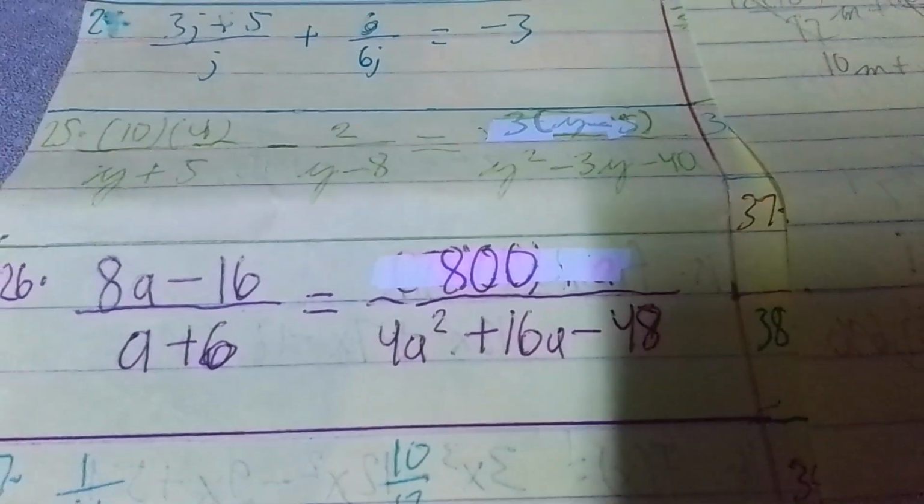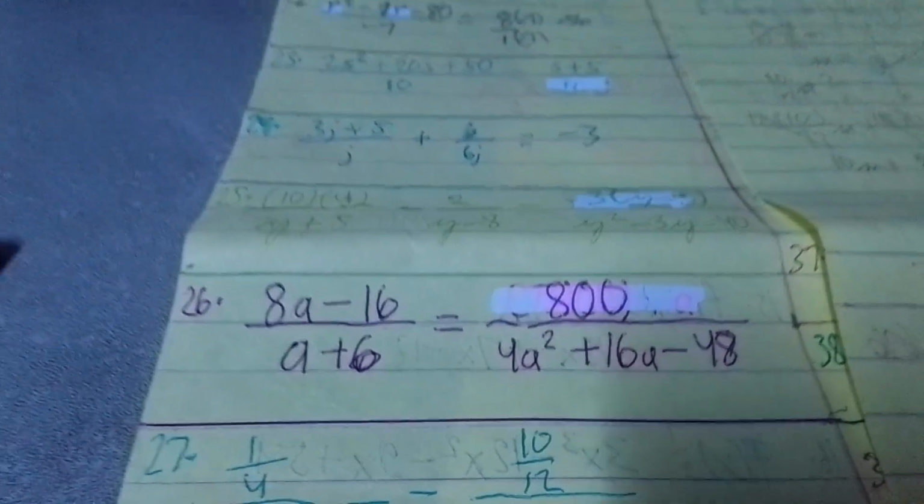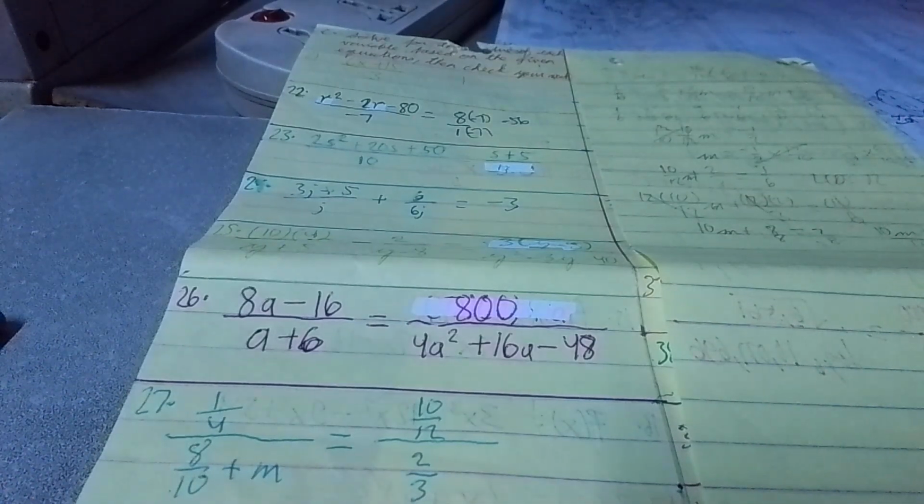So now we're doing part 2 because we still have 5 more problems to go. Now let's continue. Number 6 na tayo. So in this problem, we have 8a minus 16, and then we have a, all divided by a plus 6, is equivalent to 800 over 4a squared minus 16a minus 48.